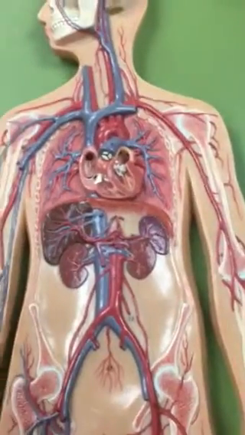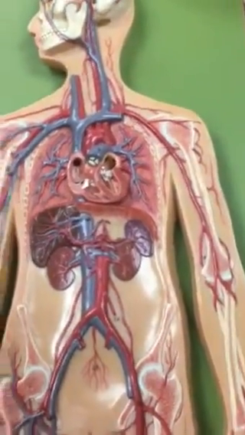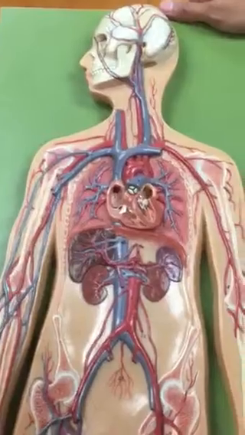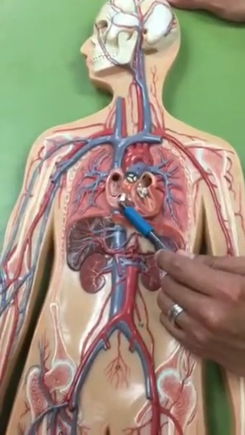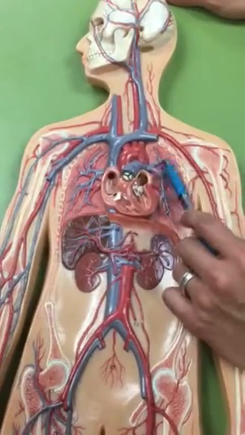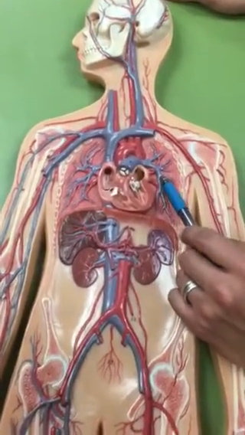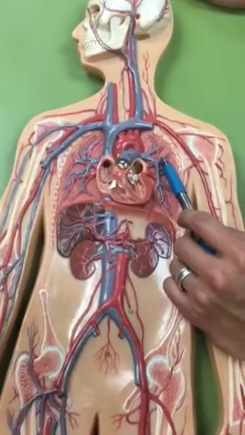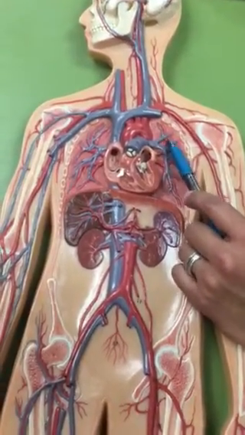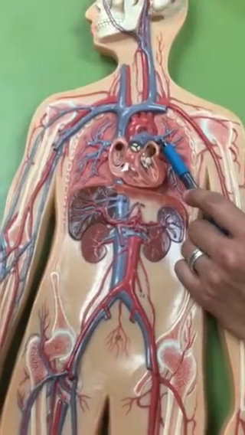Now we're going to start off with the arteries. Now the major arteries that are going to be coming out from the pulmonary circulation are these blue arteries right here. They're known as pulmonary arteries. Even though they're blue, that means they only have oxygen-poor blood. They need to go to the lungs because they're taking blood away from the heart.